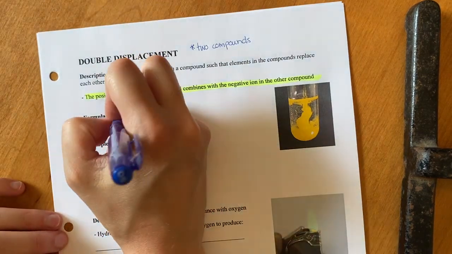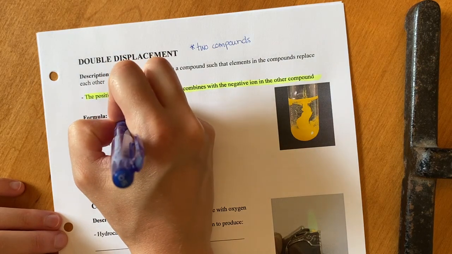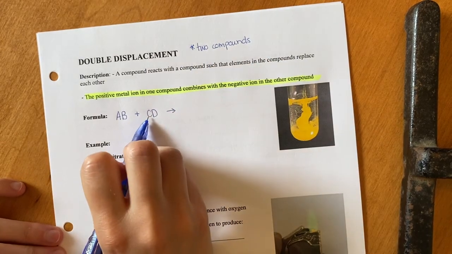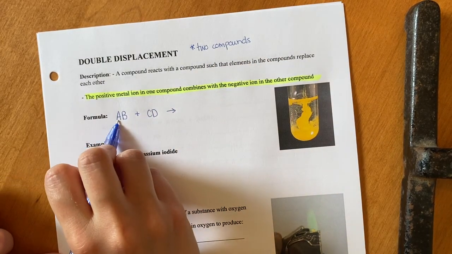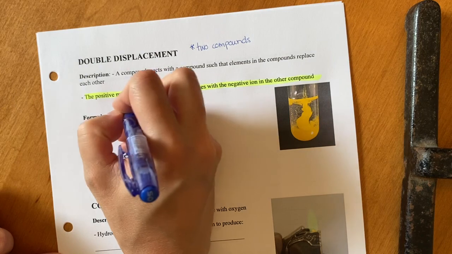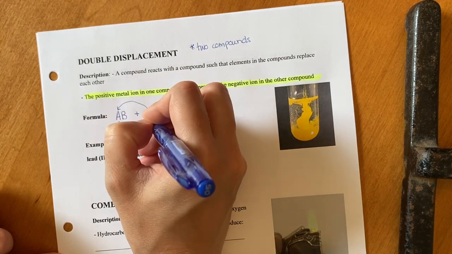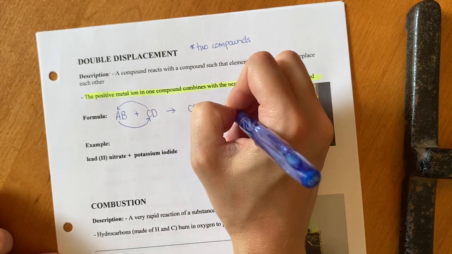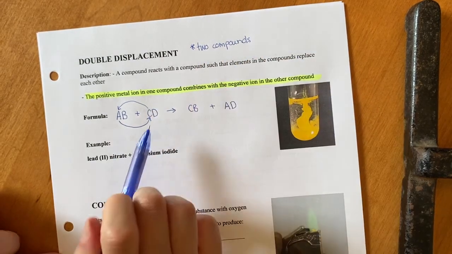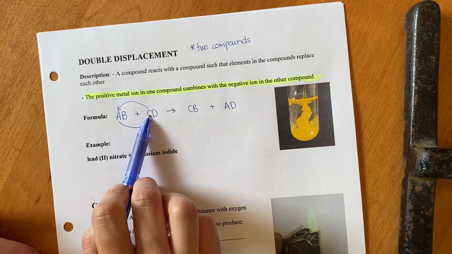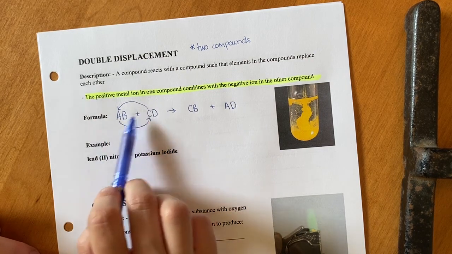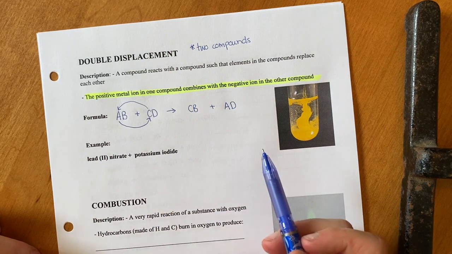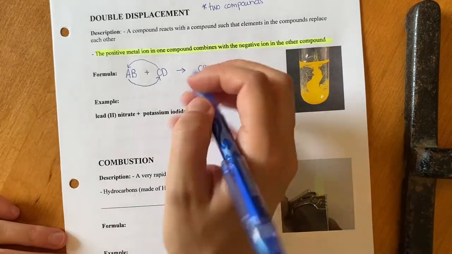So our general formula here would be AB plus CD, where let's say C and A, because they're first, those are the two metals, they're basically going to swap places with each other to form CB plus AD. So the important thing again here is a positive ion and a positive ion are switching places so that we still have a positive and a negative and a positive and a negative in our products. We don't want our metals stuck together.